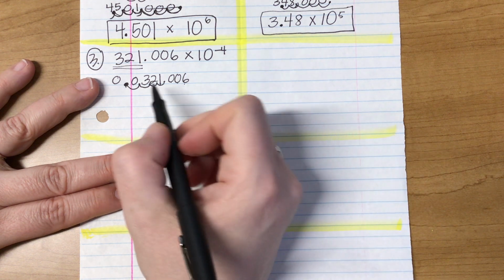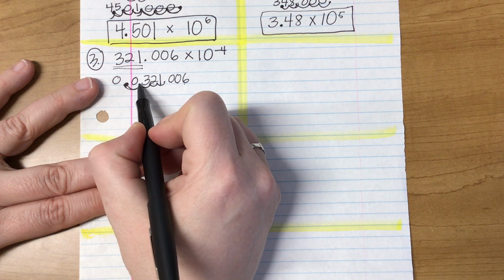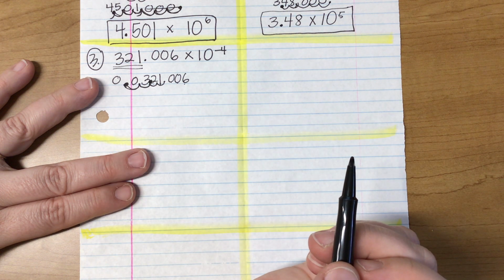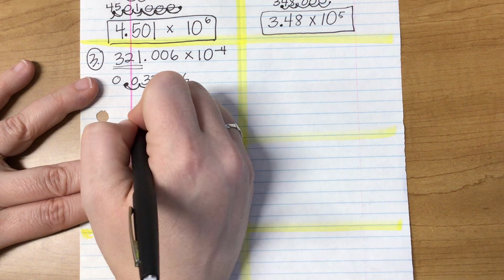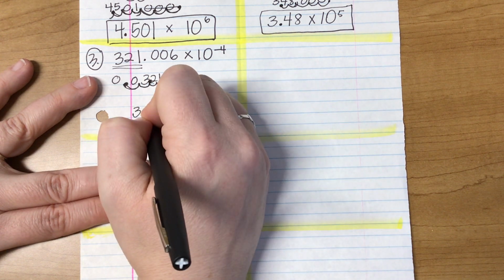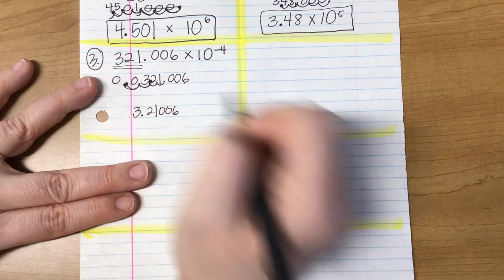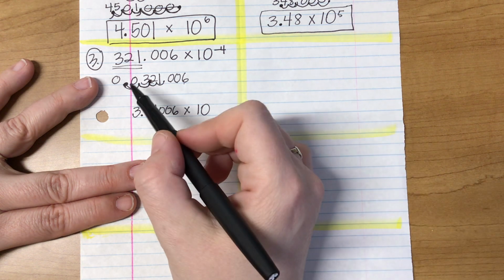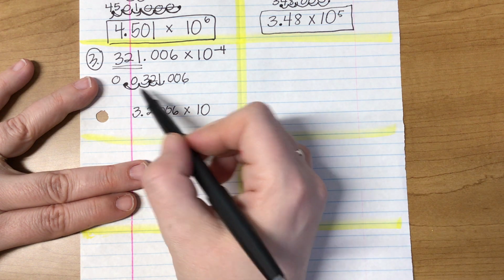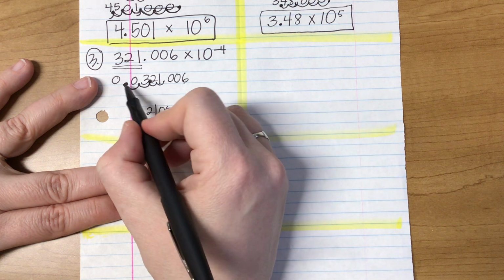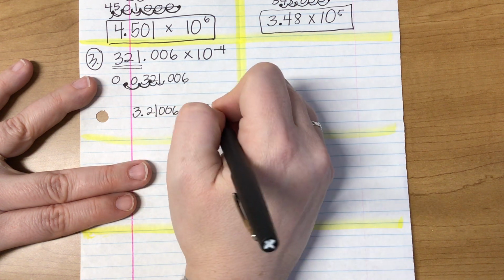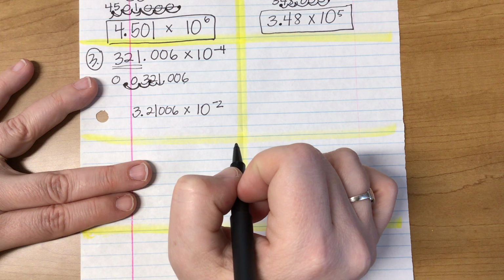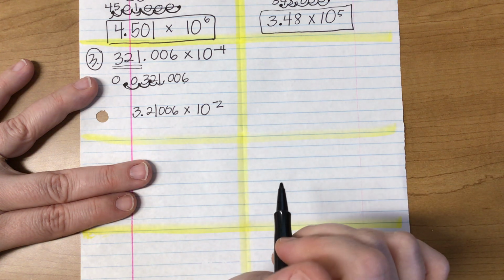Now let's fix it. Take my decimal, and I'm going to go backwards 1, 2 spaces. So my decimal should be 3.21006 times 10. But since it started out as a little number, my exponent is not going to be positive. My exponent is negative. So I go 1, 2. I go negative 2. Because it's a little number, it tells me that I need to make this into a small decimal.